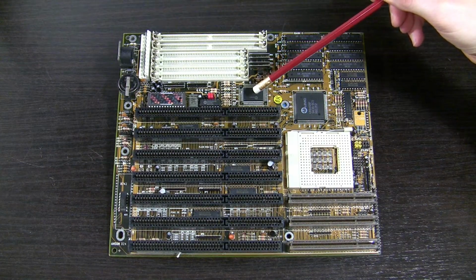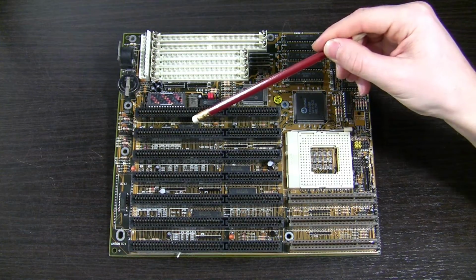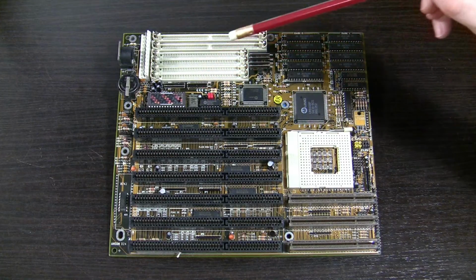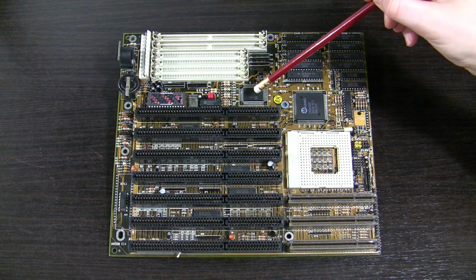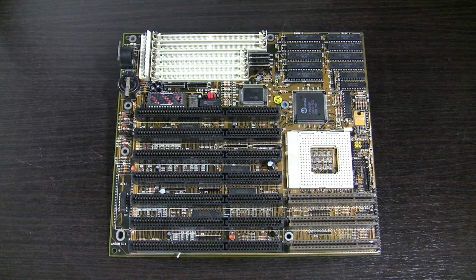This one, the real-time clock is here. You can see the time crystal and a hex inverter right next to it. It's also connected to the system's BIOS. Of course, the DMA controller is inside. It manages interrupt requests, and the CMOS to store system settings.